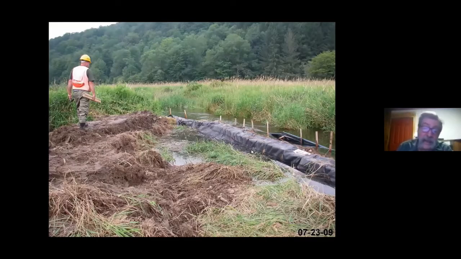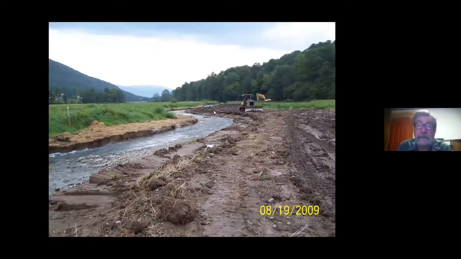Here's where they blocked off that evolved channel, and they put some blocks in here, and they covered it in plastic, and then put some fill in here to assure that water doesn't go into the channel that they wanted to work in. They actually had that channel recreated, and now they're grading off that floodplain.